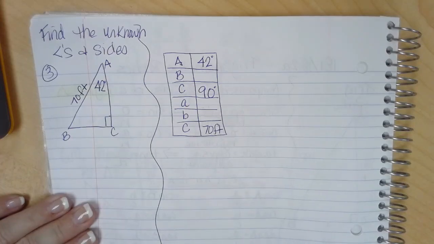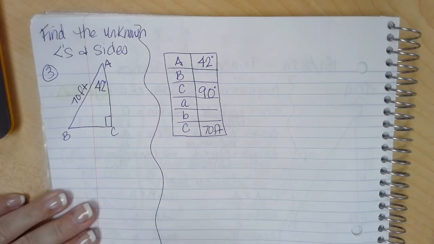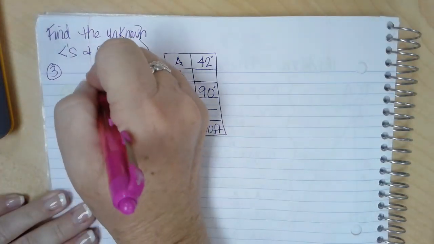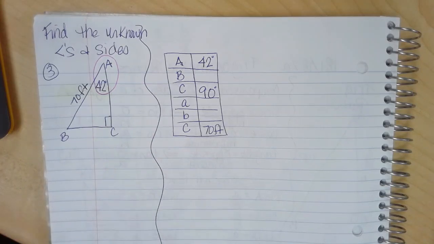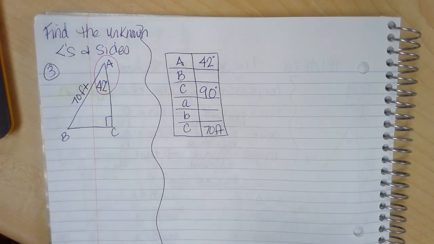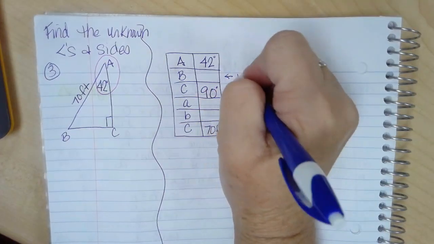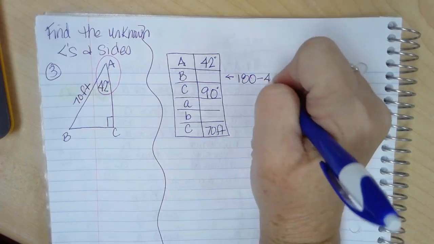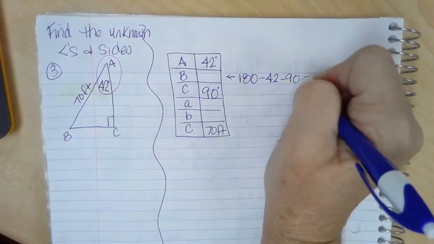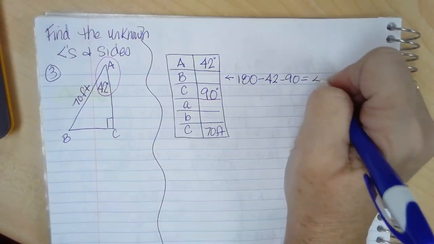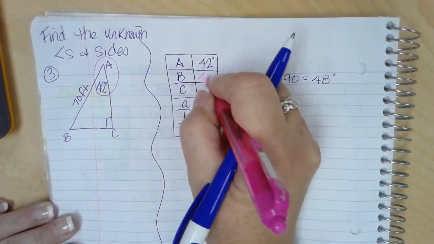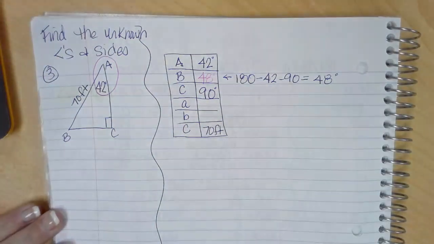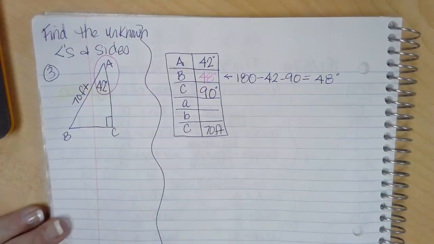Now, easy thing. What angle are we given? We're given angle A, so I'm circling the one that we're given. Now, how do we find angle B? We know a triangle adds up to 180. So to find angle B, all we do is 180 minus 42 minus 90. And what do we get? 48 degrees, which means angle B is 48 degrees. Not a lot of work for that one.